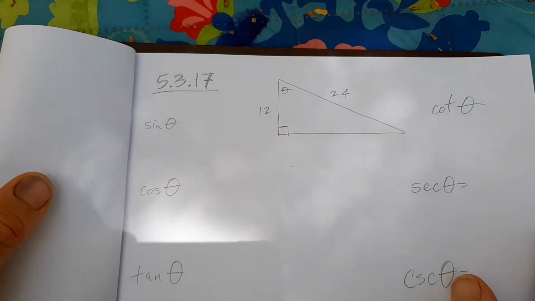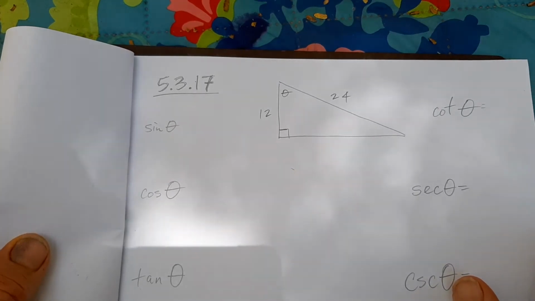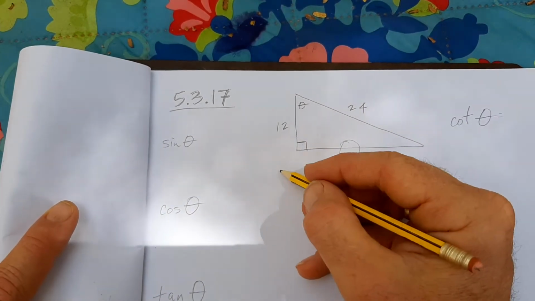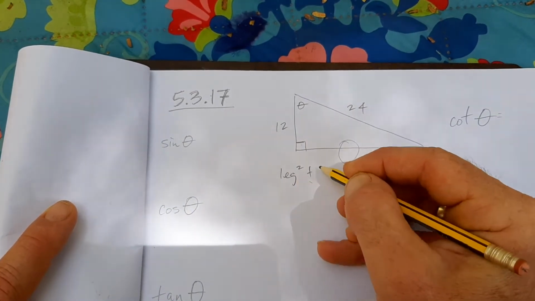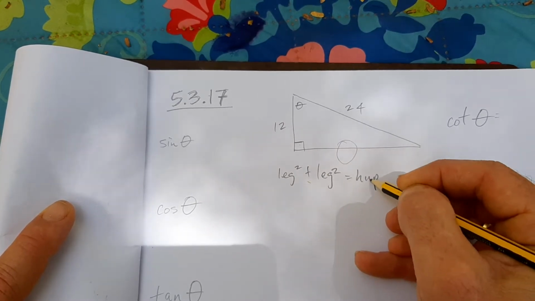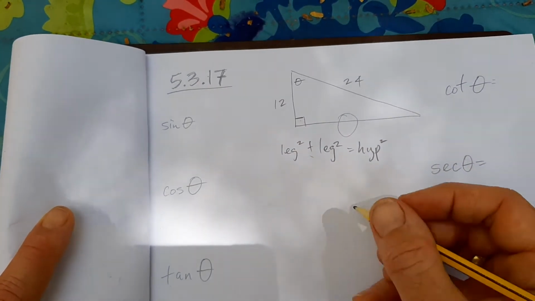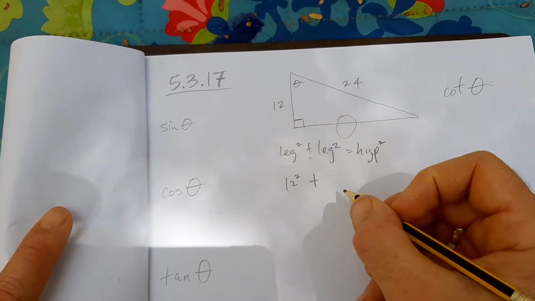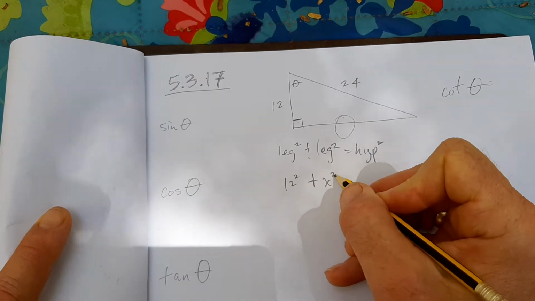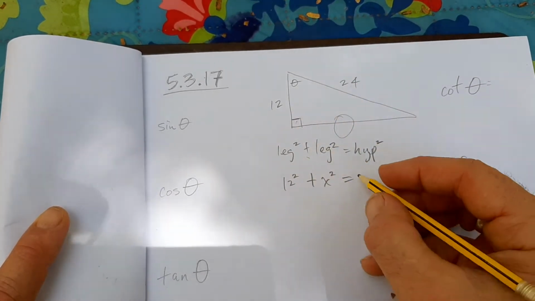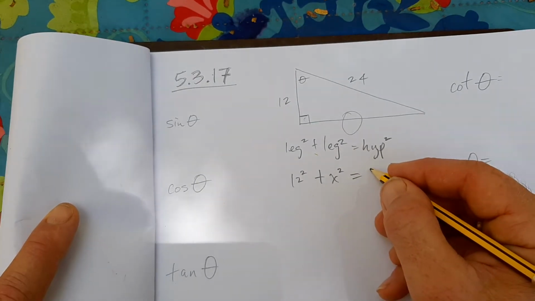Okay, one more problem here. I think the toughest thing about this one is finding that missing side. We need to find this missing side. Leg squared plus leg squared equals hypotenuse squared. So one leg is 12, one leg is unknown, x, and the hypotenuse is known. Hypotenuse is opposite of here, right? We've got to find all three sides so we can do these trig ratios.